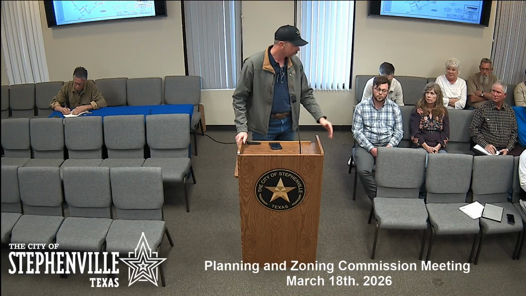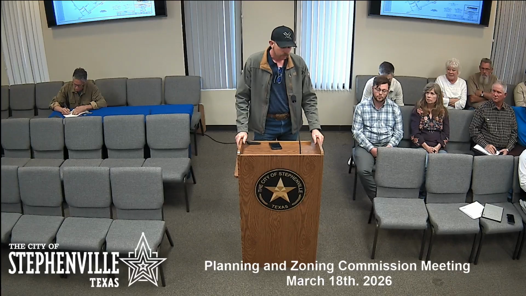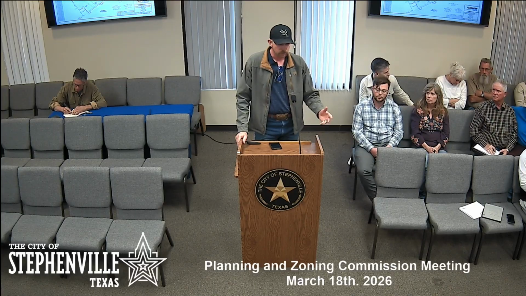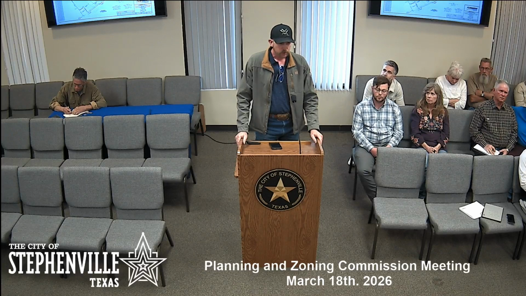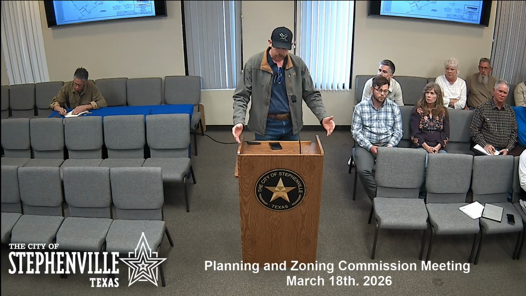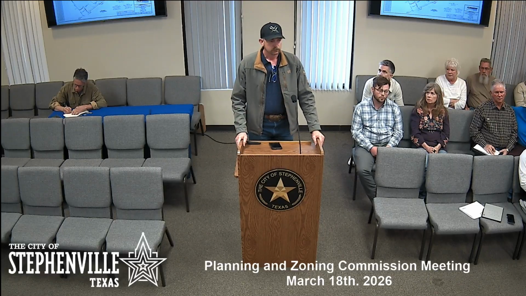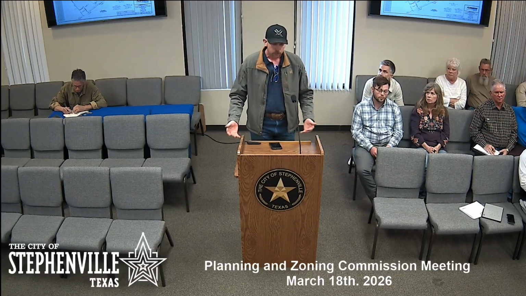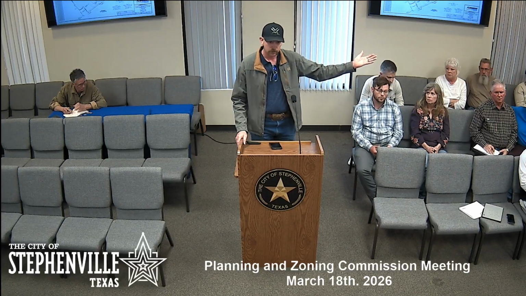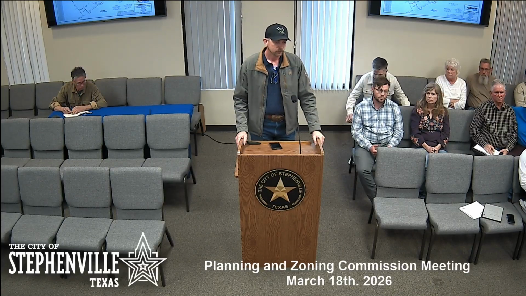Again, like everybody else, not opposed to R1. I do feel like this development is putting the cart a bit before the horse as far as infrastructure goes. Like everybody said, Cedar Street is very narrow. Basically, the city inherited a county road whenever they annexed that land out there.